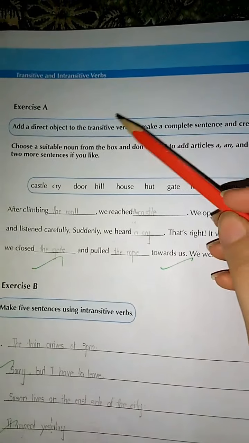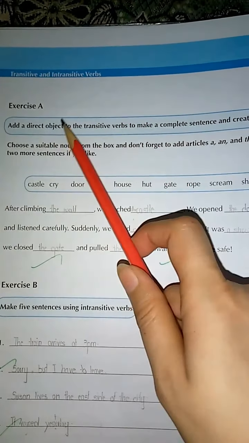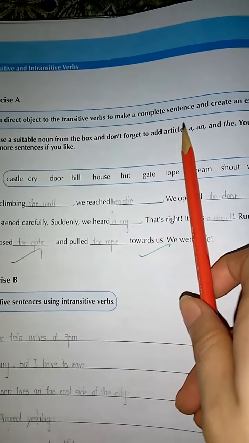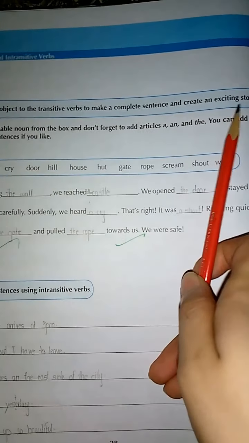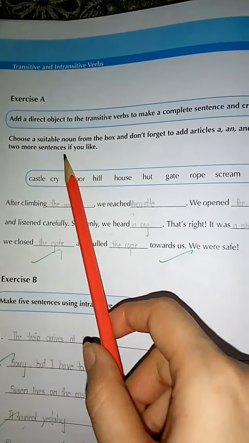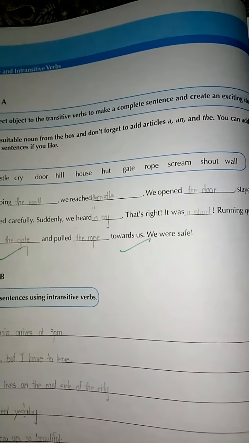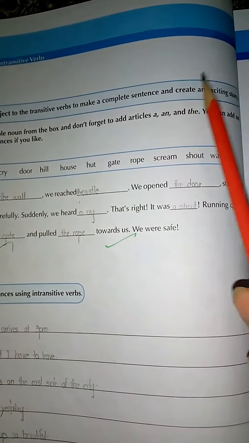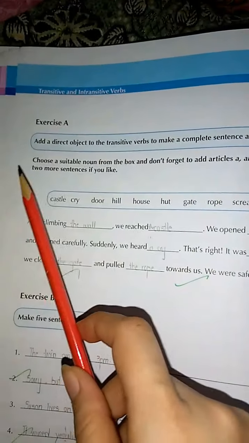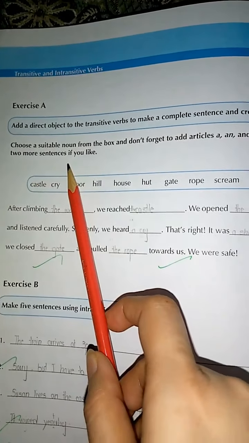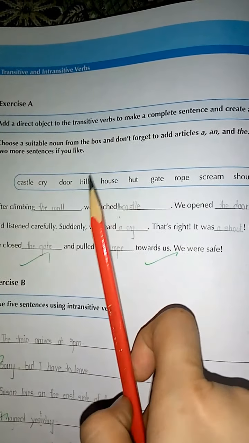Now come to the exercise. We are going to do exercise A. Add a direct object to the transitive verbs to make a complete sentence and create an exciting story. Use a suitable noun from the box and don't forget to add articles a, an, and the. You can add on 2 more sentences if you like.